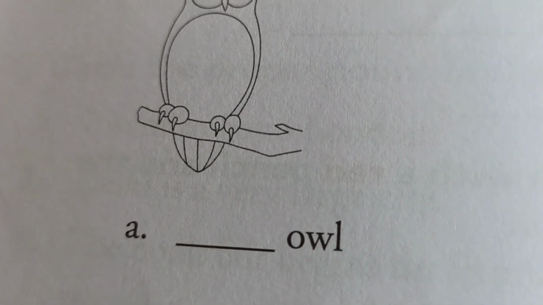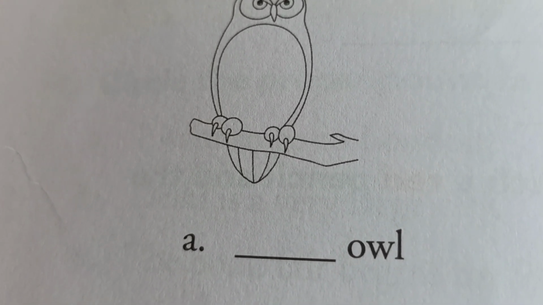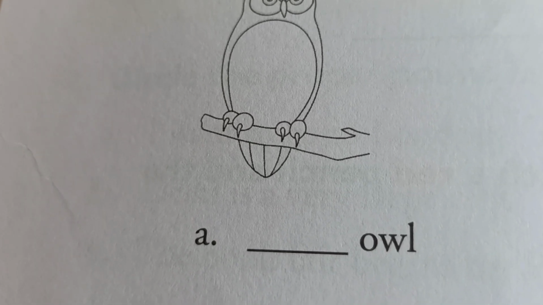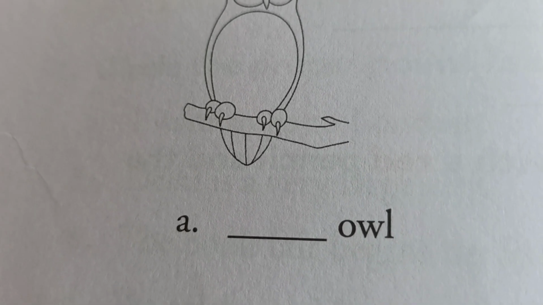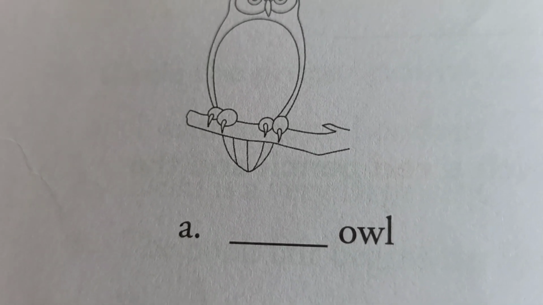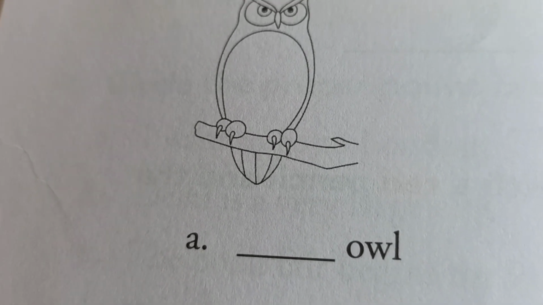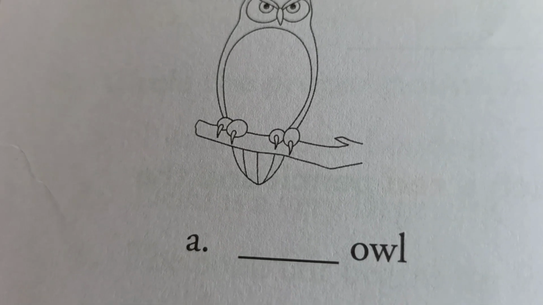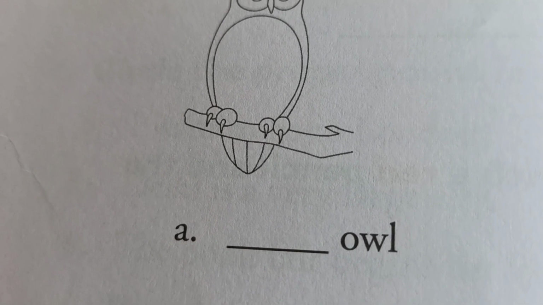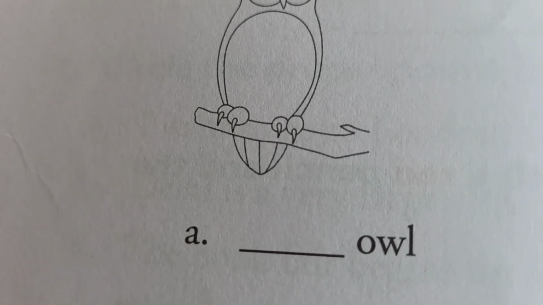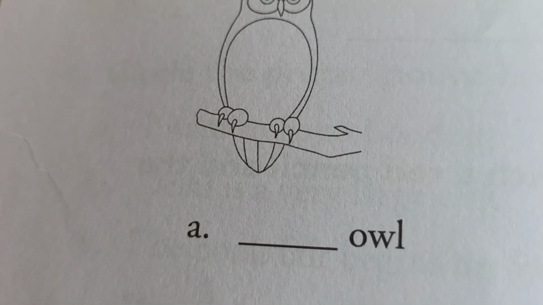But before owl, which word do we write here? An owl, the owl, a owl. See? O-W-L, the noun starts with a vowel. All of you know vowels? There are 5 vowels: A, E, I, O, U. And here is an O. So, an owl. Okay? That type we write here.